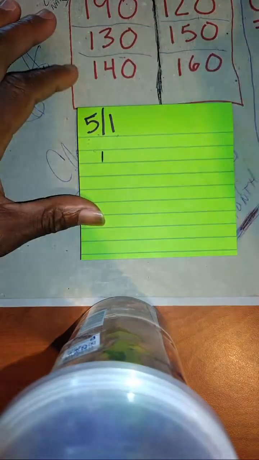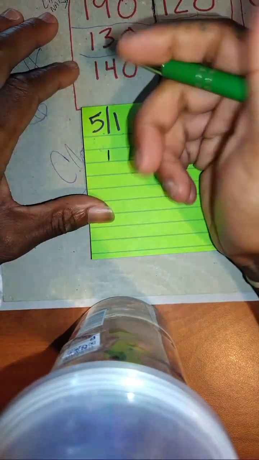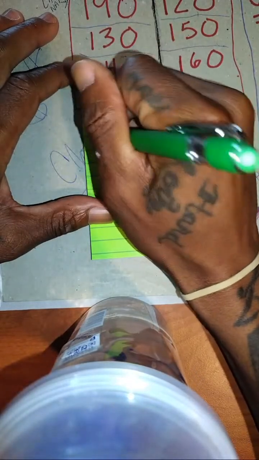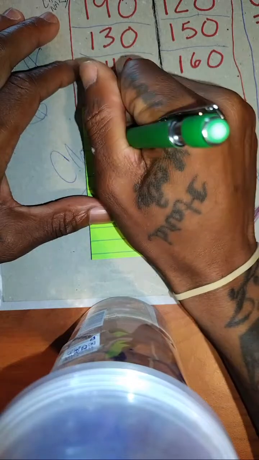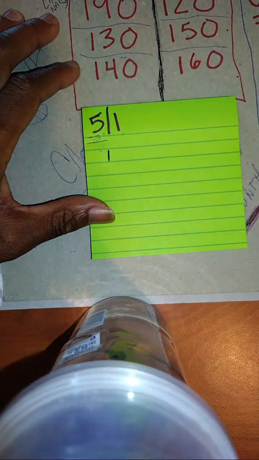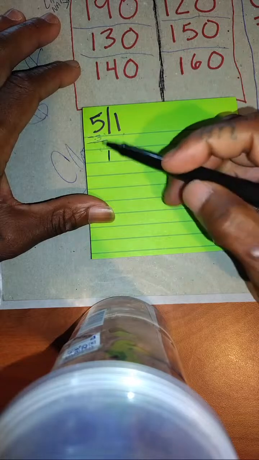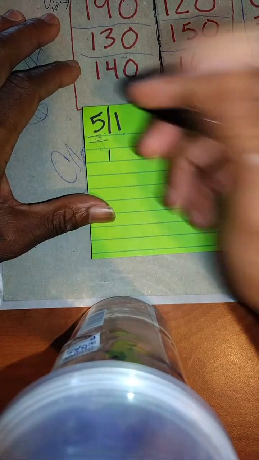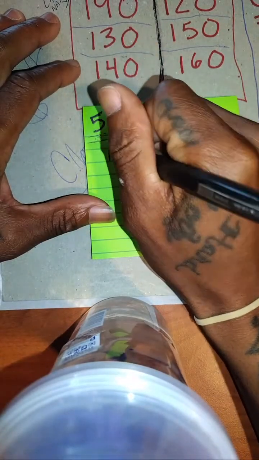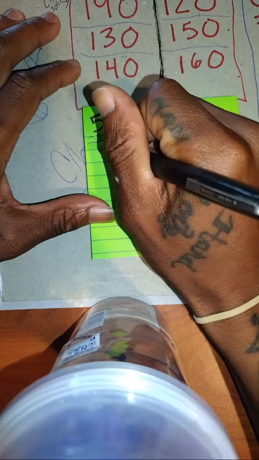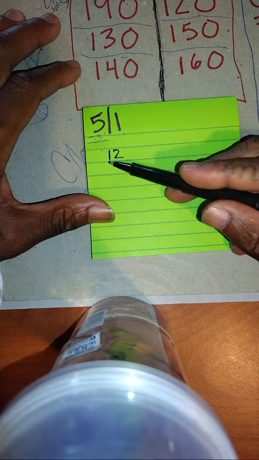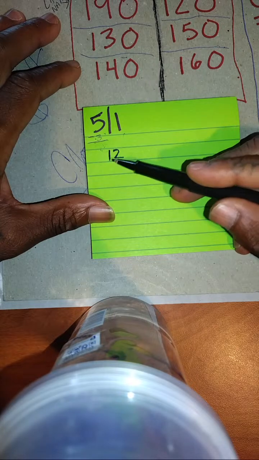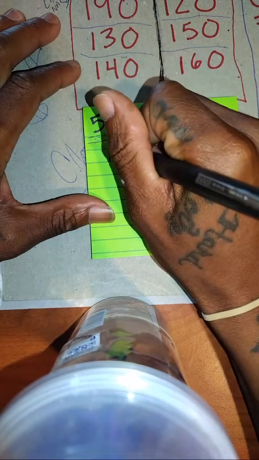I need to flip the 5. I'm taking 3 from that 5. 5 minus 3 gives me 2. And with that 2, I add it to this 1. 2 plus 1 gives me 3.